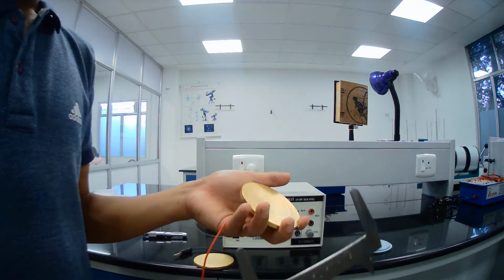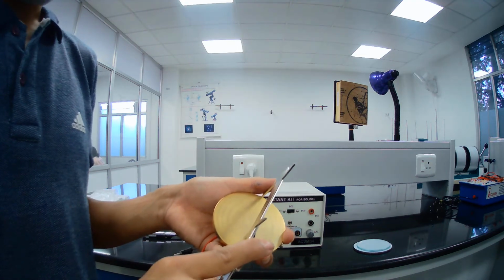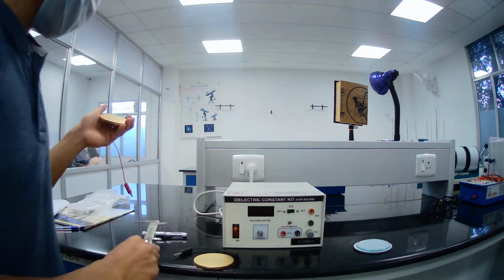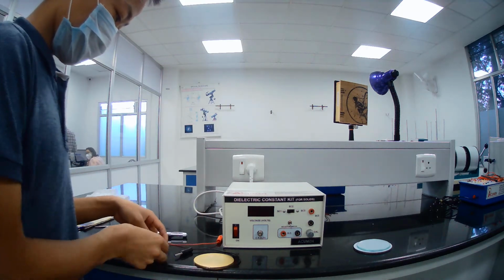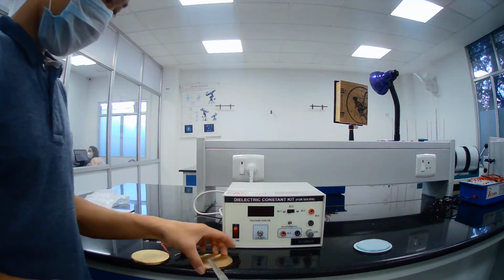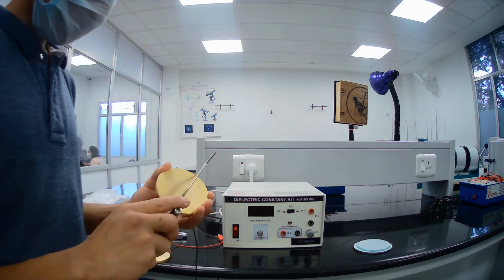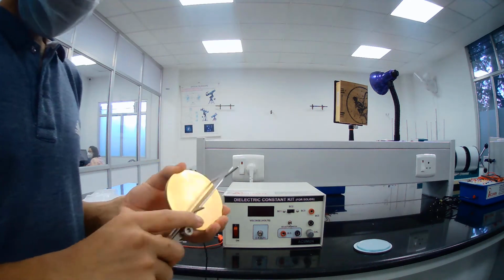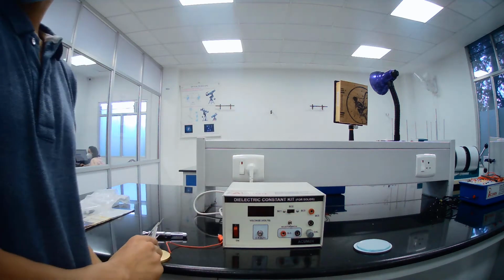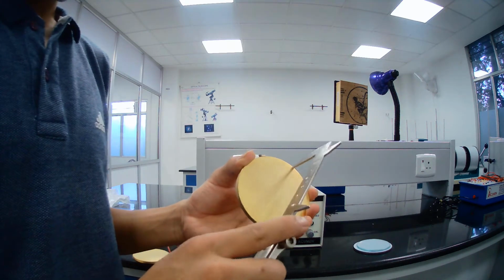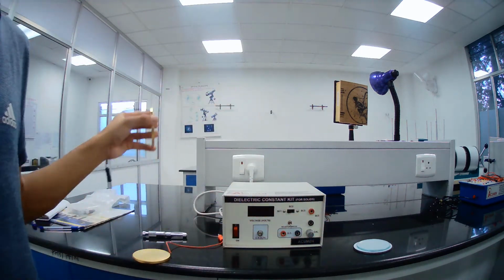The mean of these two diameters will be the actual diameter for the calculation. Or we can measure one reading for this and another reading for this. The radius of both the plates is equal.